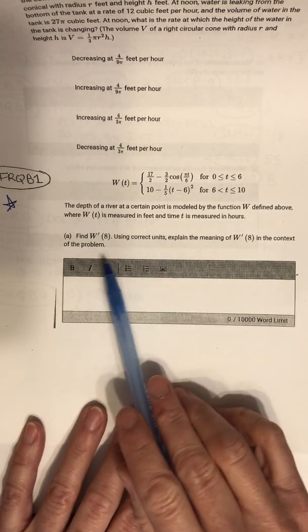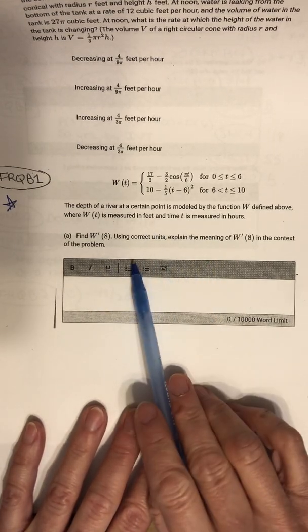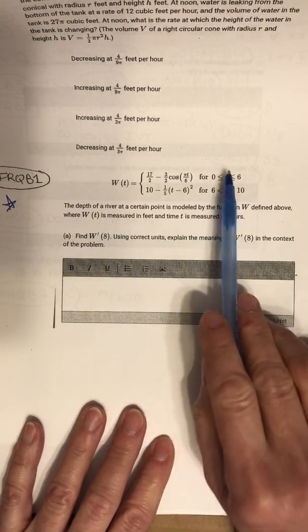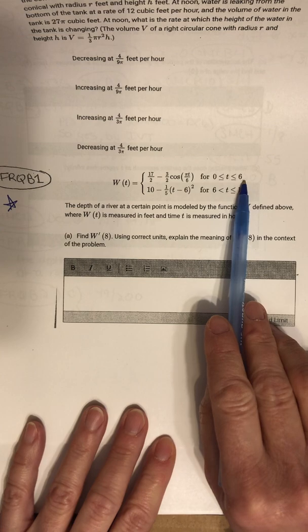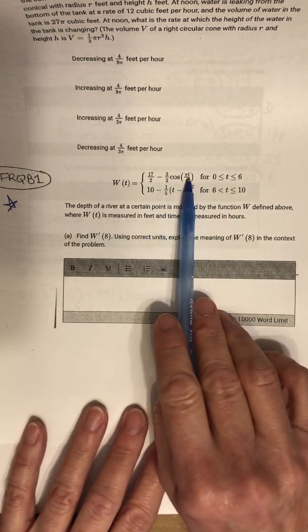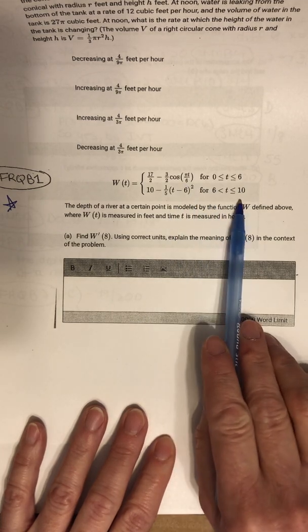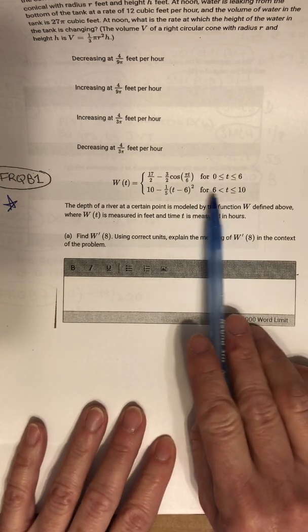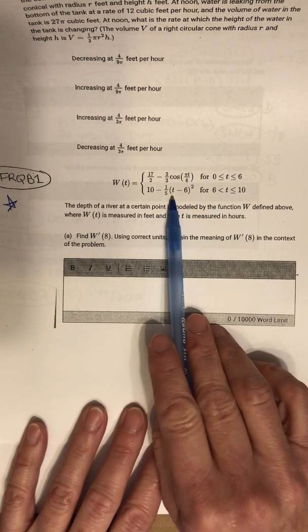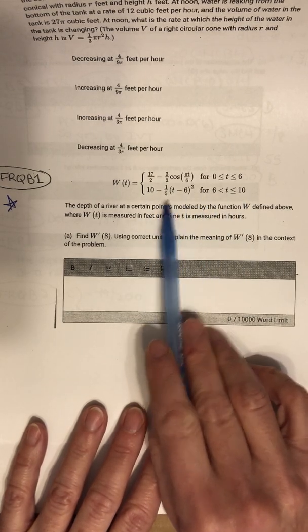So it's almost like they're going up or down a river and they're measuring the depth at those different points according to time. So from 0 to 6 hours, anytime you put the time into this trigonometric function, it gives you the depth. From 6 to 10, obviously the river has changed, and between 6 and 10 hours, the depth is given by this expression where if you put the time in, it will give you the depth.